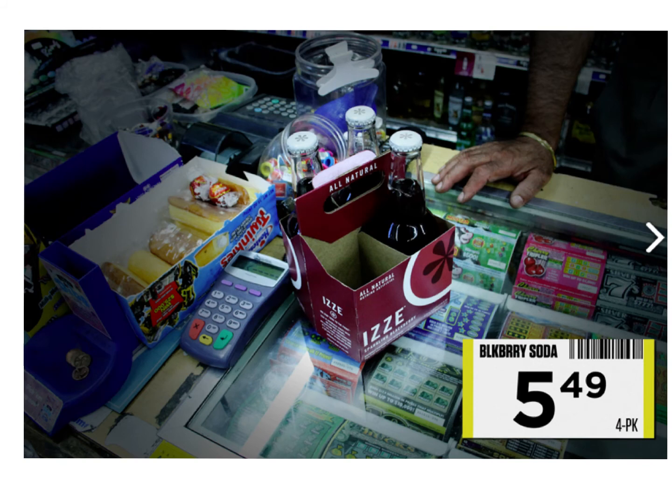Okay, do it again for the blackberry soda. $5.49 for a 4-pack. And they've got 1, 2, 3 bottles. Pause the video, figure out how much you think they should make. So we have $5.49 for 4 bottles. So I'm going to do $5.49 divided by 4.